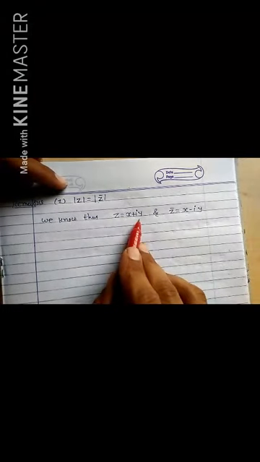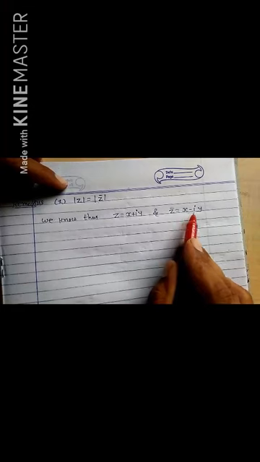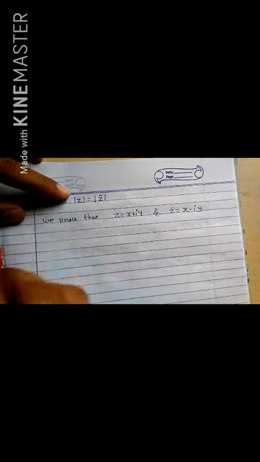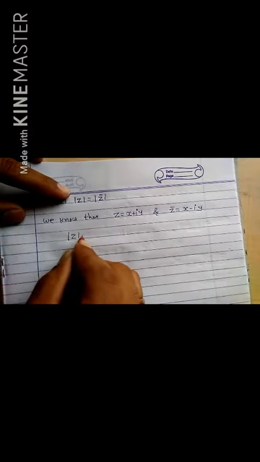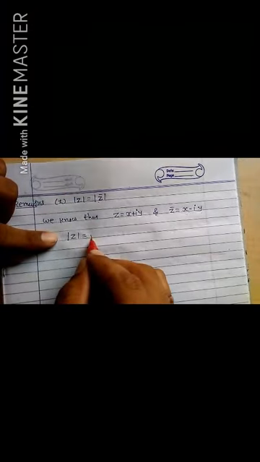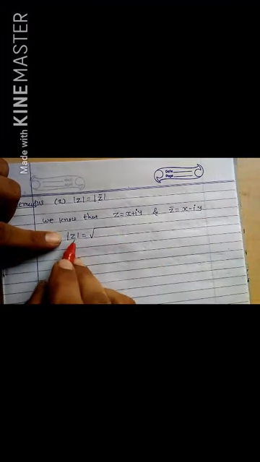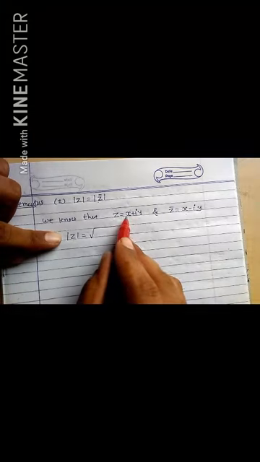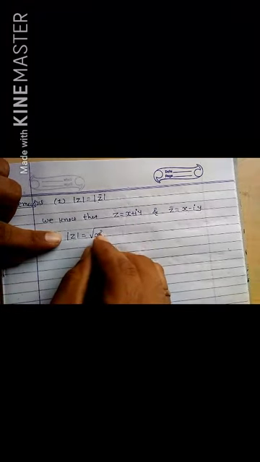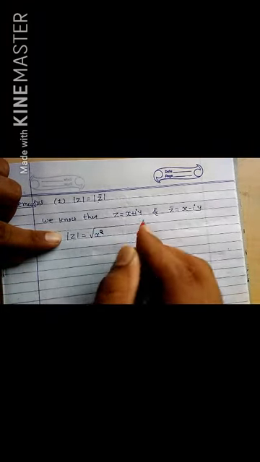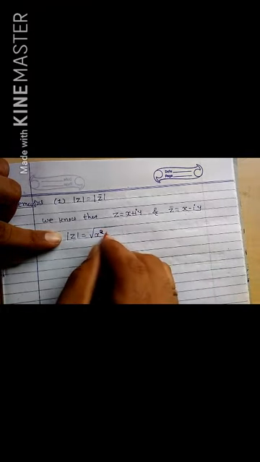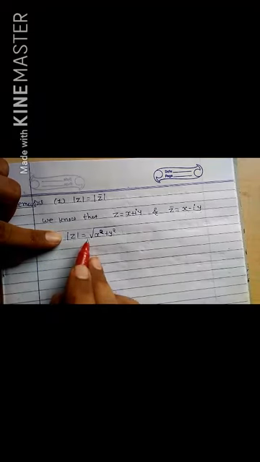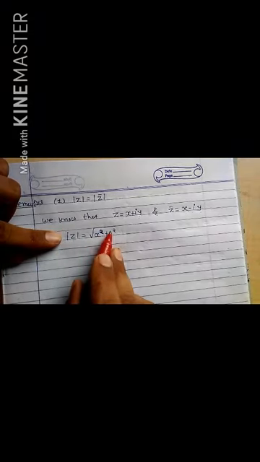What is the modulus of z? Modulus is the square root of real part square plus imaginary part square. In z, the real part is x, therefore x square. The imaginary part is y, therefore y square. That means modulus z is the square root of x square plus y square.